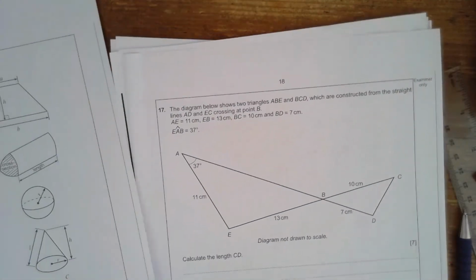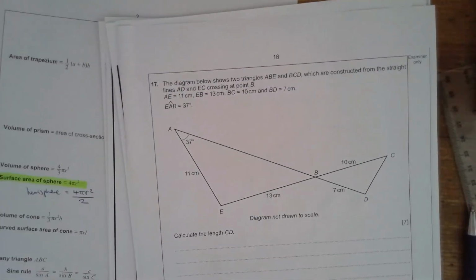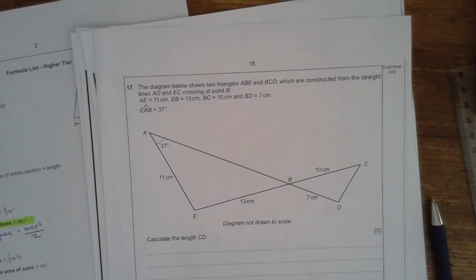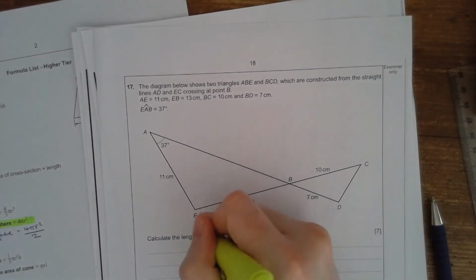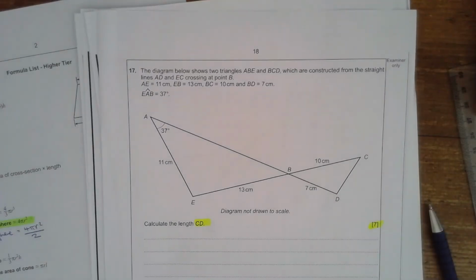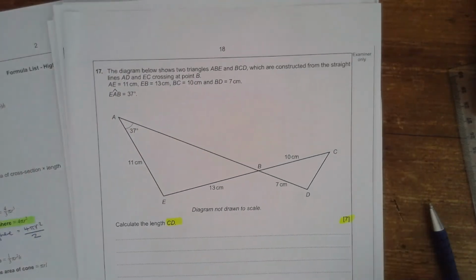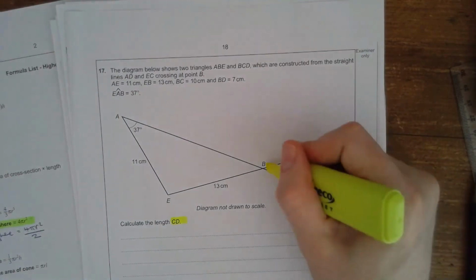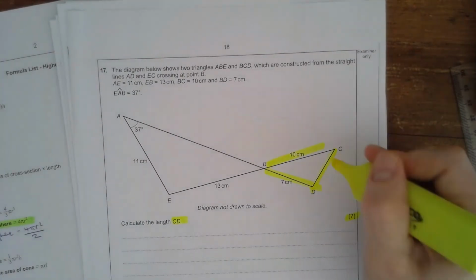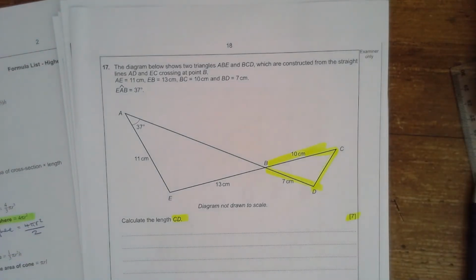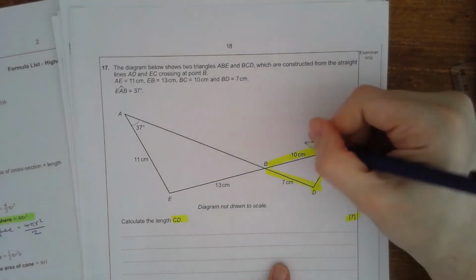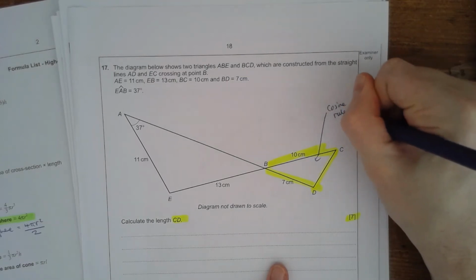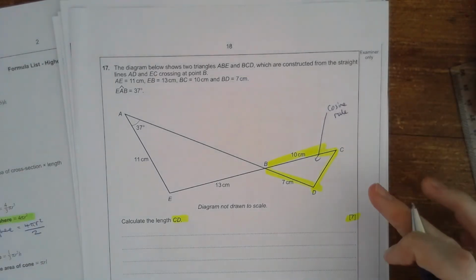Now, we've got to try and get our heads around what they're asking us. They want me to go and work out the length of CD. They give me a 7-mark question. If it's a 7-mark question, I'm likely to be using both the sine rule and the cosine rule at some point. CD is this length here. I already know 2 sides here, and they want me to know a 3rd side. Now, that will be using the cosine rule in there, because with the cosine rule, at the end of the question, you will know all 3 sides and an angle.